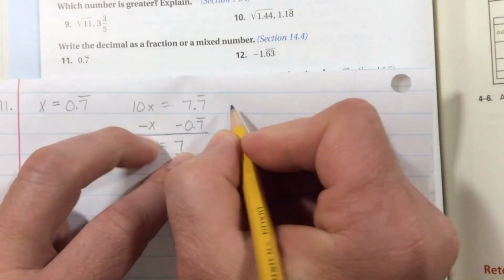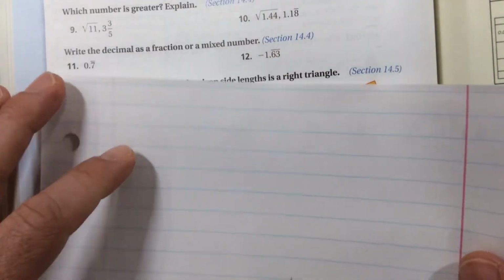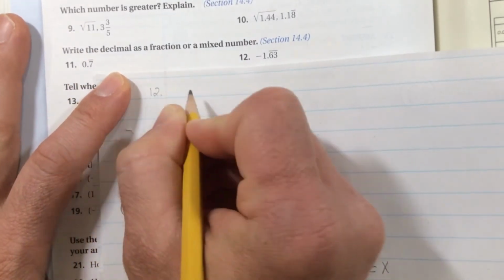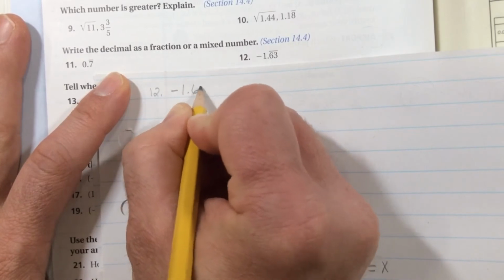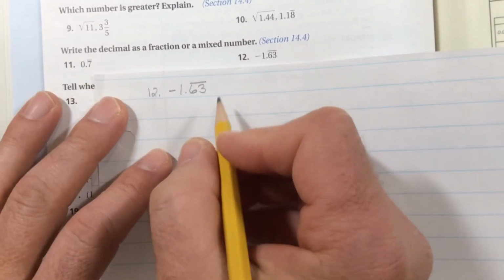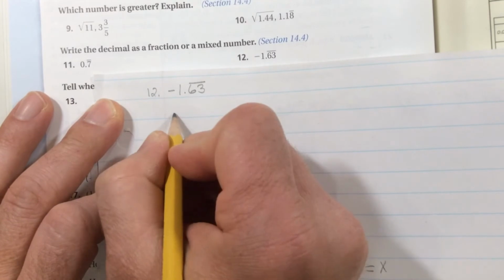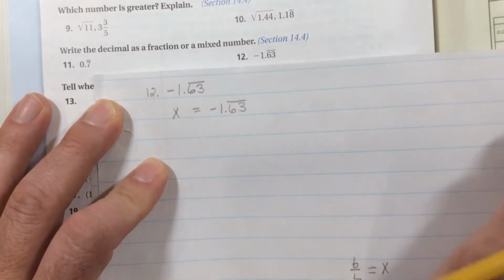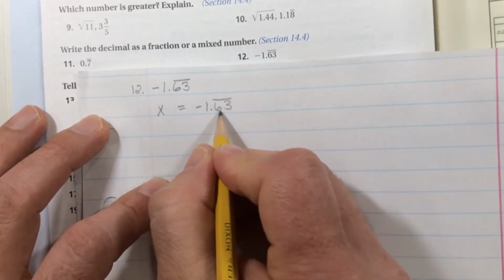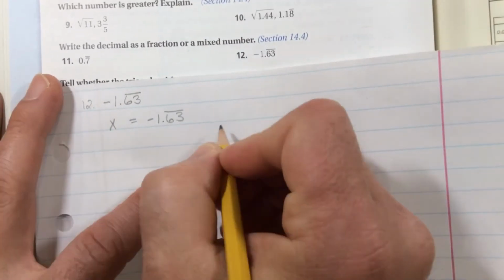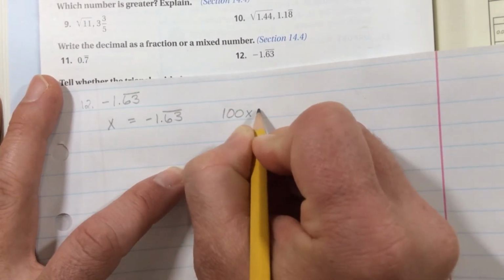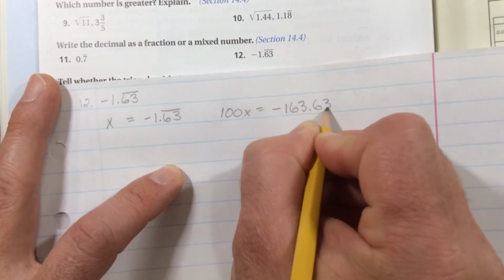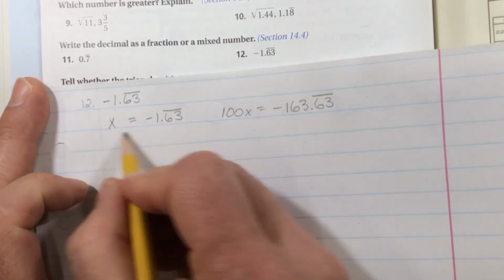Number 12, same type of thing. I guess I'll turn it over and do this. For number 12, negative 1 and 63 hundredths, with the 63 repeating. We set that equal to x. Negative 1.63 repeating. Now, we don't multiply by 10 this time. We multiply by 100 because there are 2 digits repeating. So we have 100x equals negative 163.63 repeating. Subtract the original equation.